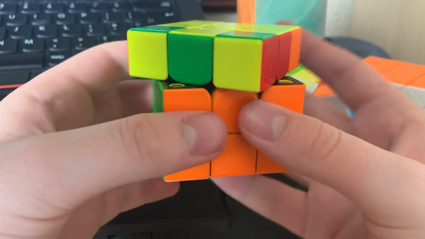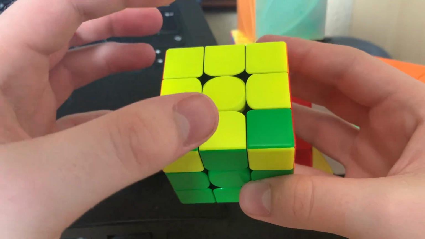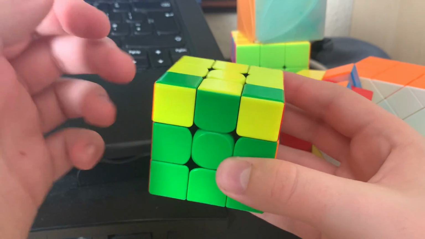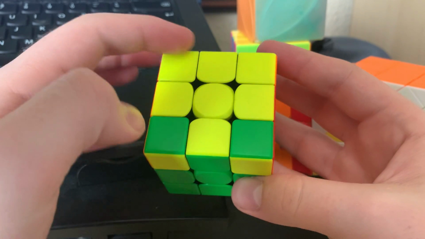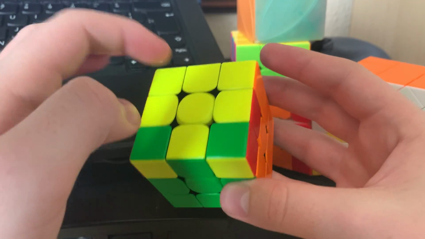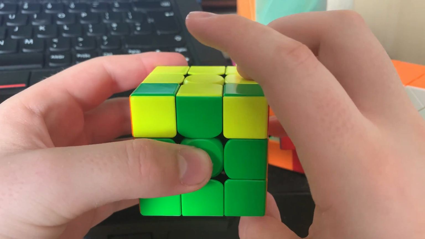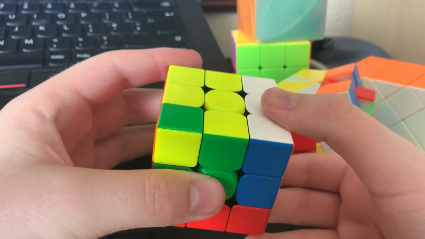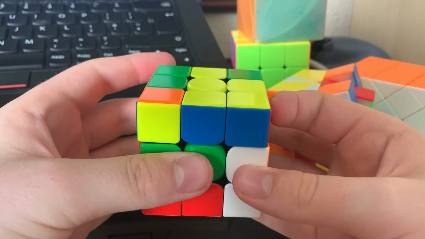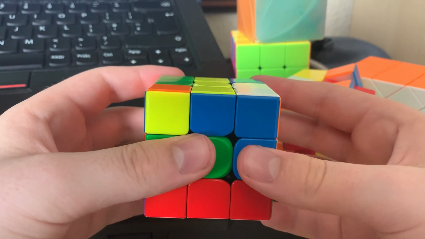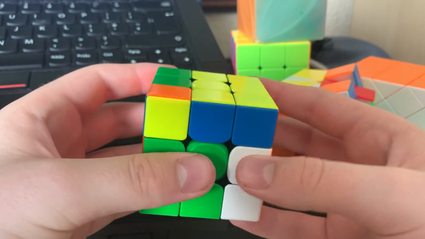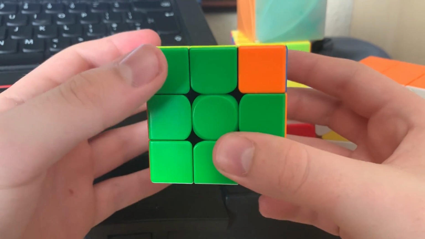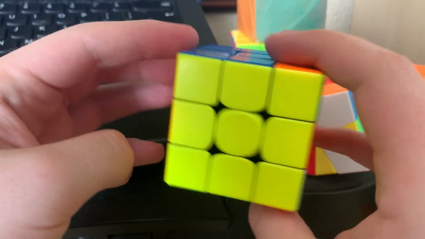Here we go. You have these two correct, not correct, facing you. Facing towards you, you want to have them facing towards you. Then these back ones are correct. Now here's what you want to do. You want to hold it like this. R2, D, R', U2, R, D', R', U2, R'. And that is all of the Tulip OLL cases.